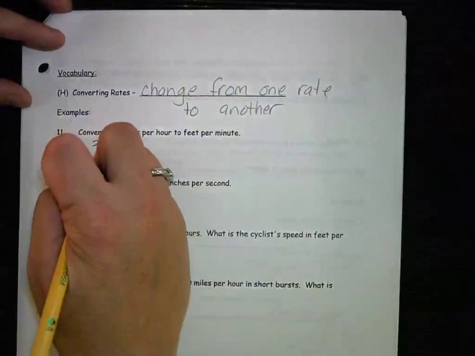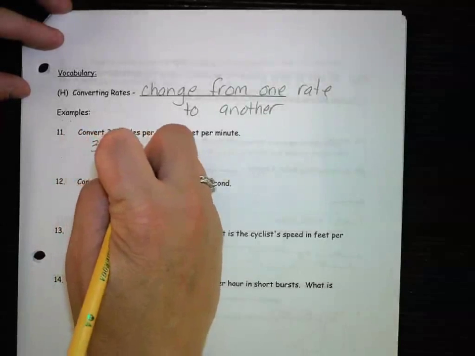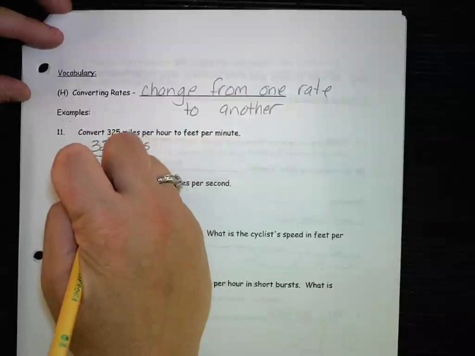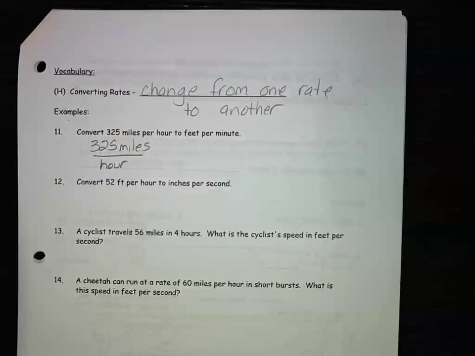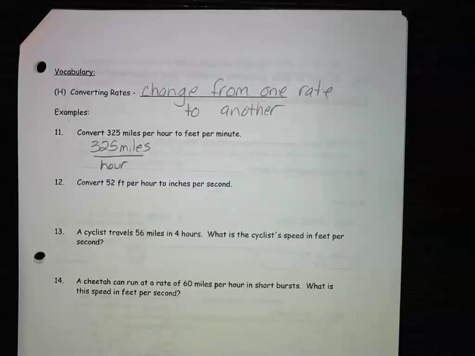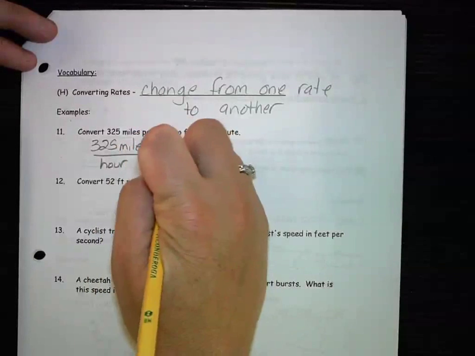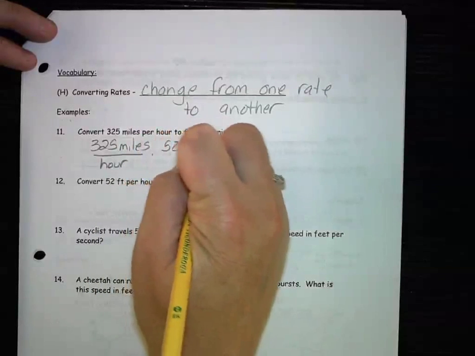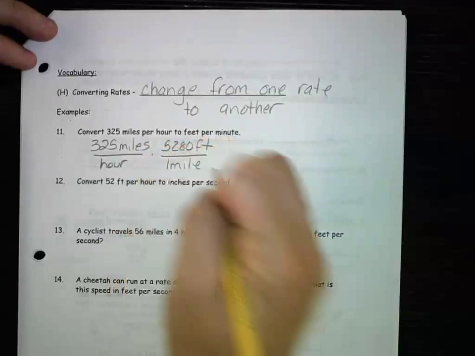So if we start out with 325 miles per hour and write it like that with the miles on the top and the hours on the bottom, and we want to change that to feet per minute. First of all, from miles to feet, there are 5,280 feet in 1 mile.